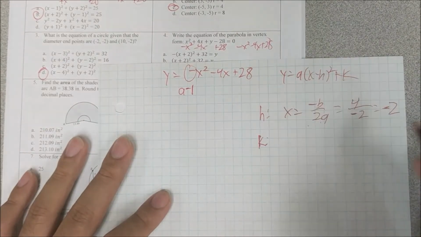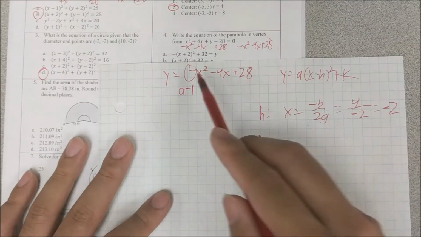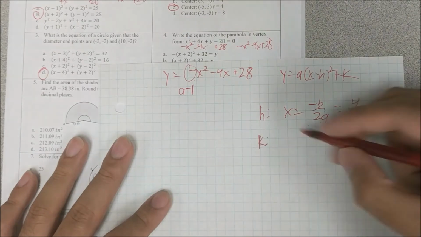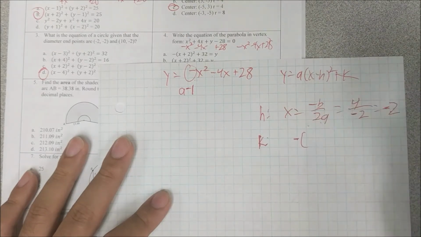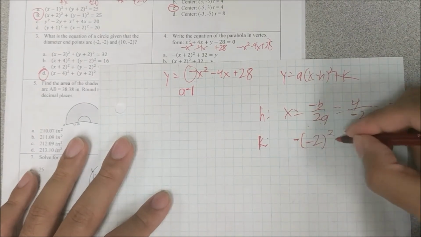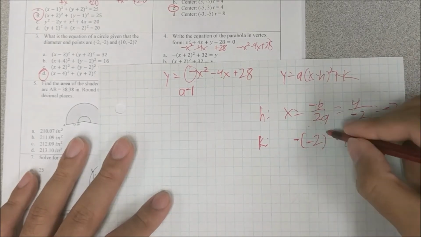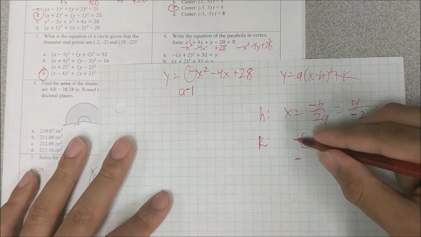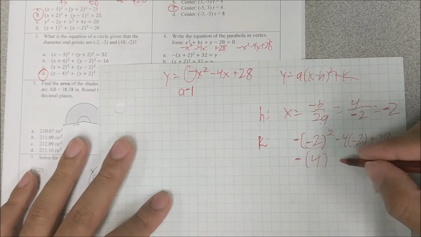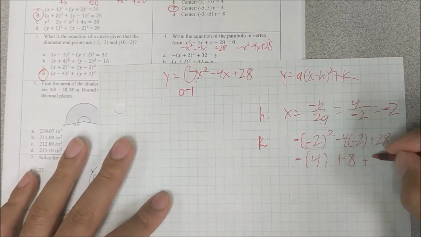To find k, I'm going to substitute the x value into the equation. So negative 2 squared minus 4 times negative 2 plus 28. So this part becomes the negative from the outside, then 4 plus 8 plus 28.